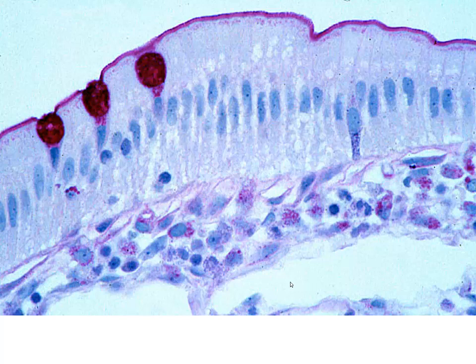Once again, with this particular stain, they're staining the mucus on the surface. We can see the brush border, we can see goblet cells, and again, surface absorptive cells.